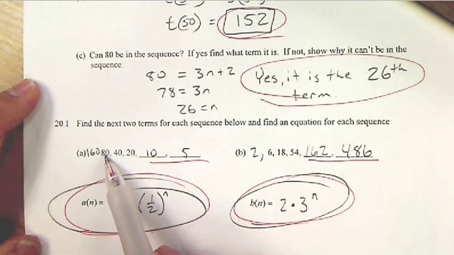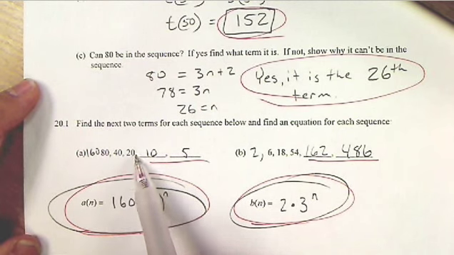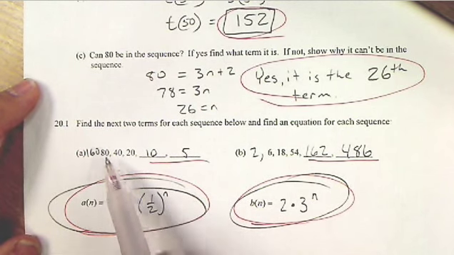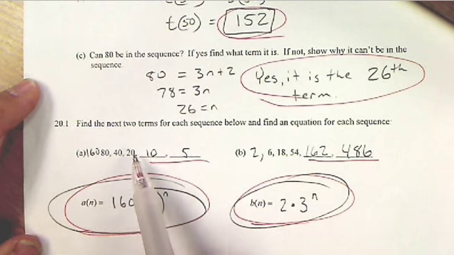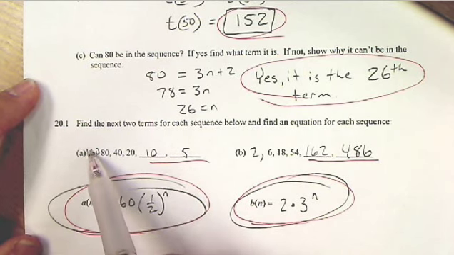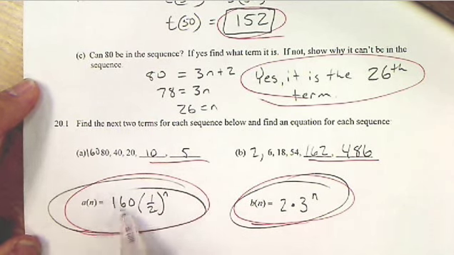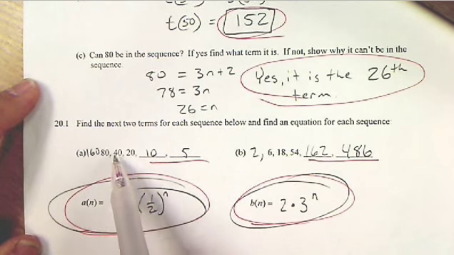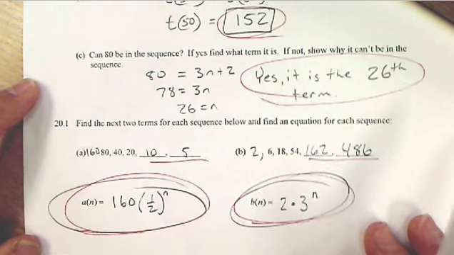Here the sequence is going down by a different amount each time. So it's multiplying by a half each time. Times a half, times a half. And that's why it's 1/2. And then going backwards, I would multiply by 2 to get the 160, and that's what I start with, because this is a first term, second term, third term. That would be the 0 term.